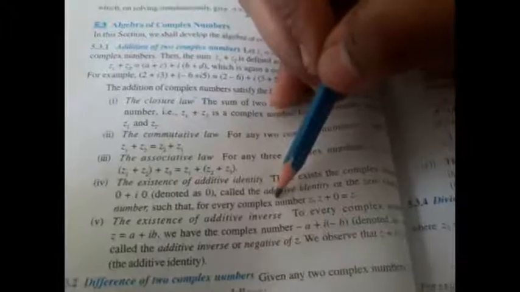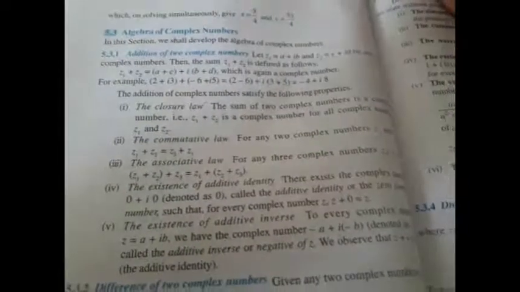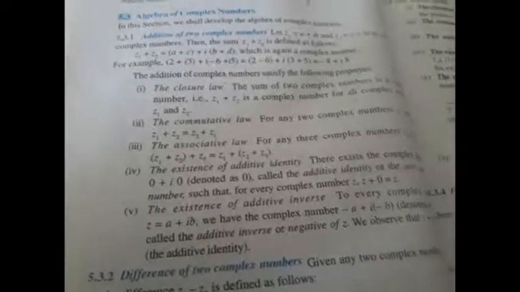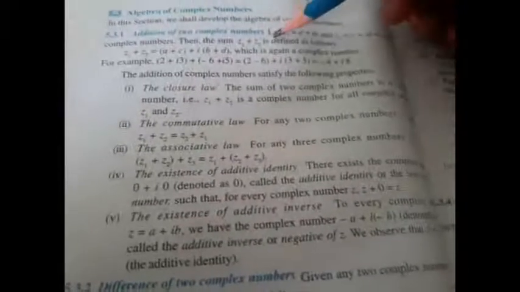Then what about inverse? When we are talking about addition, which will be the inverse? The negative of that particular number is going to be the inverse. So if a plus ib is one complex number, what will be its additive inverse? Minus z. Minus z means minus a minus ib. Alright, if you add those two, you will get 0. These are all things we learnt already in our previous classes for all other number systems. Now we are just extending those concepts to complex numbers as well.